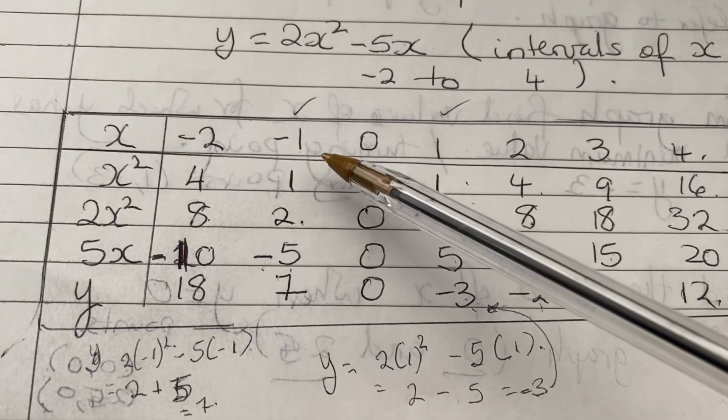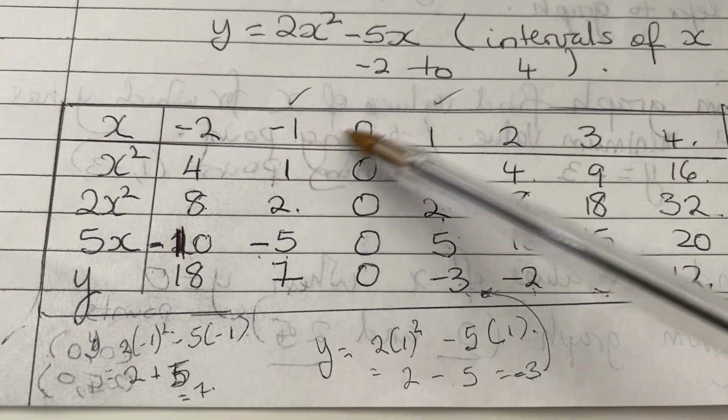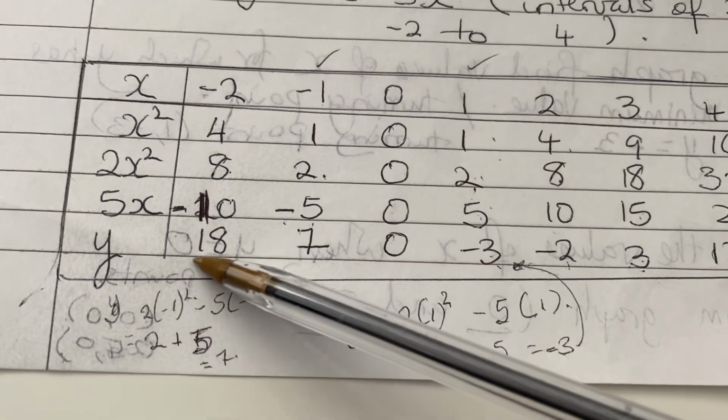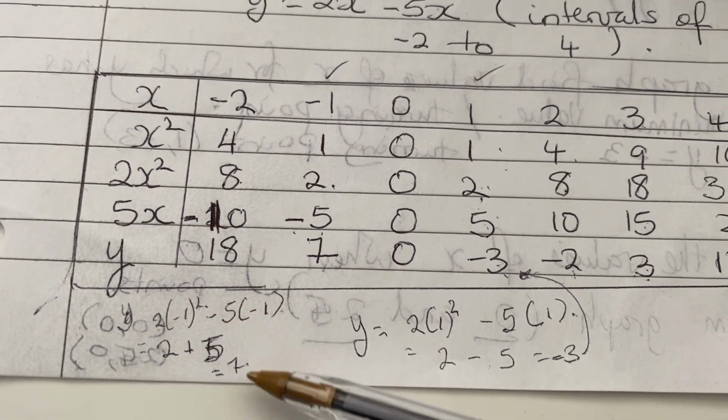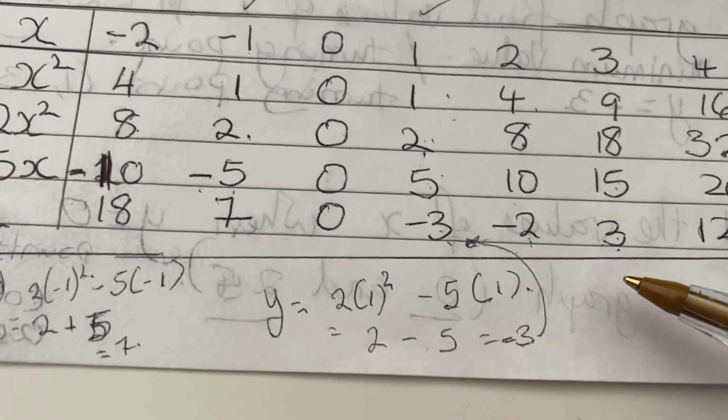I guess I have to recheck for minus 1 and 1. So that's what I did here, algebraically, and it's right. So you don't need to go over that.